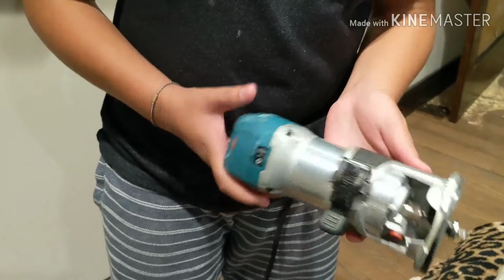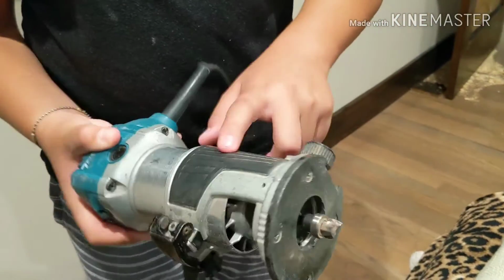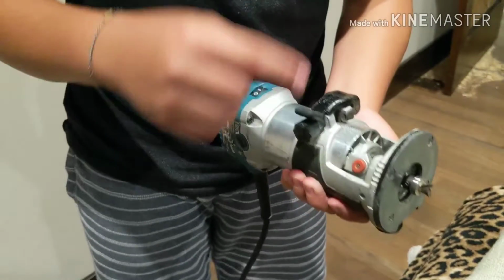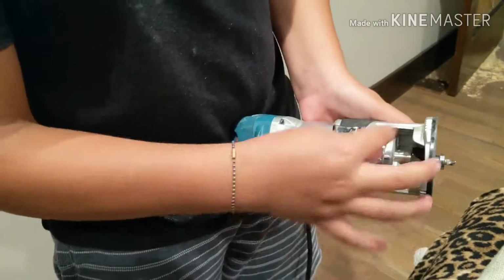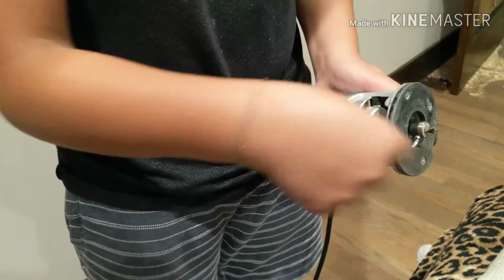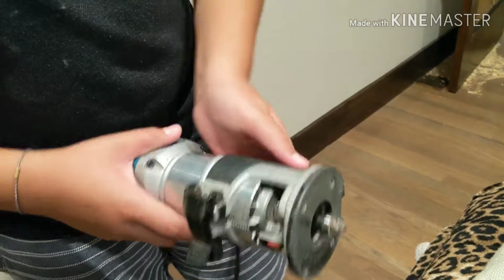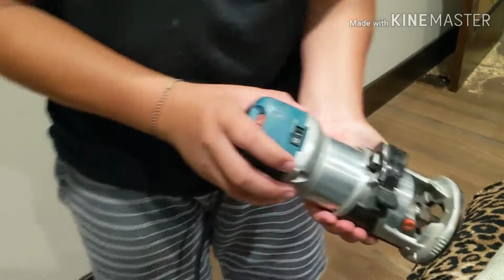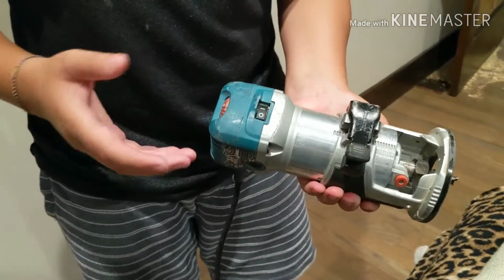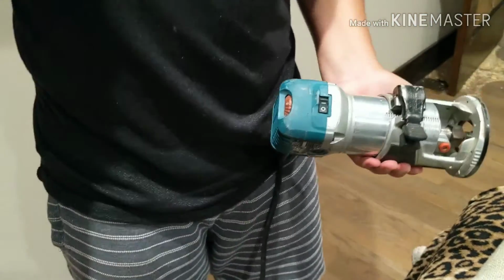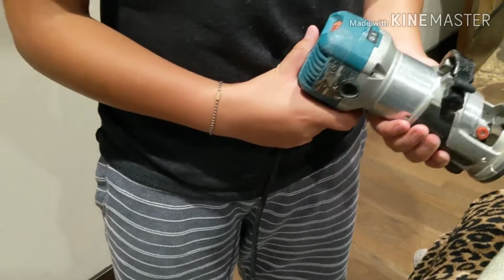Alright guys, so we're going to be using the router again, and just as a safety precaution, always keep your hands and your fingers and everything away from anything that's exposed, like this exposed part over here, and the bit. So you should always try and keep your hands on the rubber grip at all times, and always have a secondary hand up here as a backup. So I recommend maybe wearing some gloves and definitely some safety glasses. I'm just using my standard glasses because I don't want to look good.